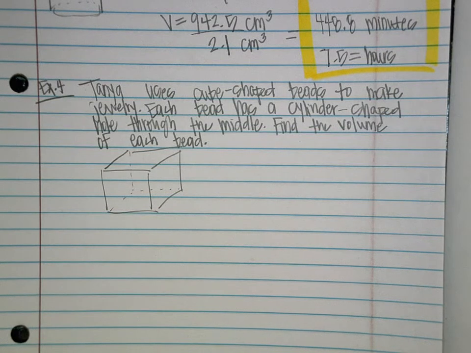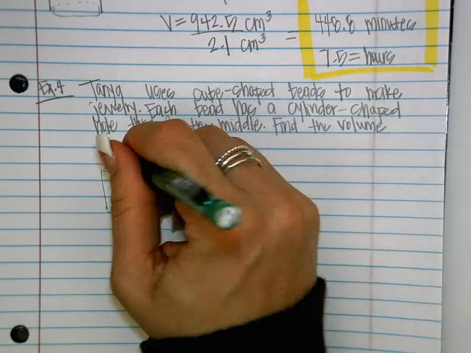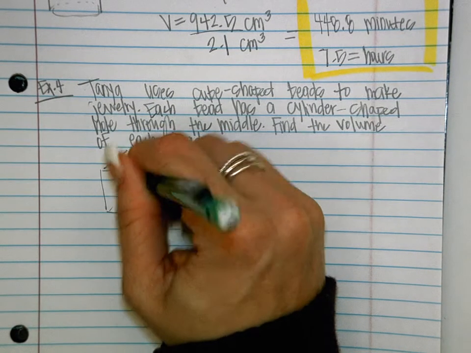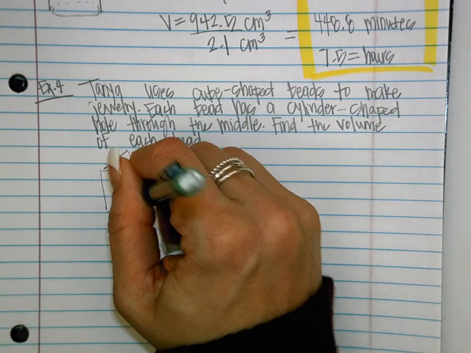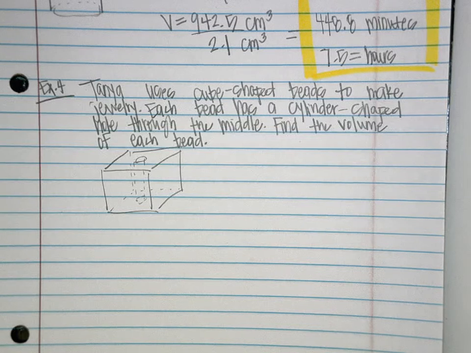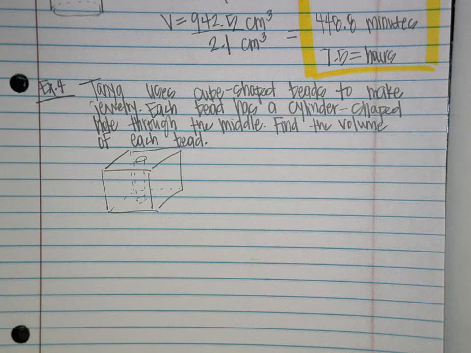Then in the middle of each cube is a cylinder. Again, Mrs. Kuhn is not a good artist, so if that doesn't look very good to you, you can look in your book and there's a picture. Basically, we want to figure out the volume of this cube.